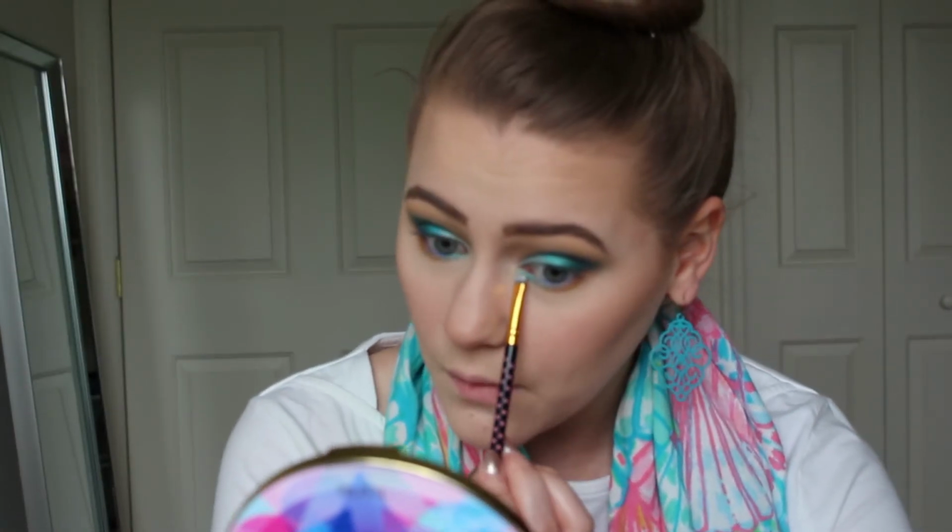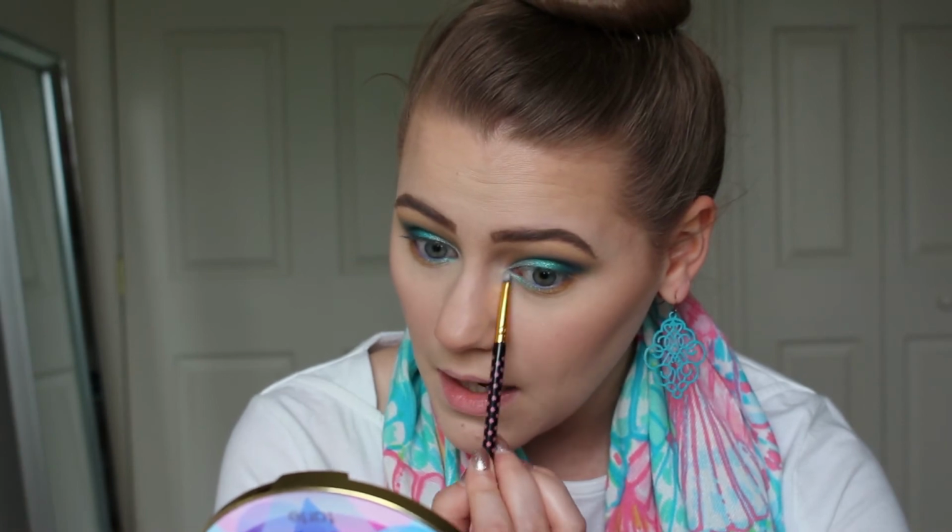So basically I'm just mirroring what I did when I first started with some of those transition shades. I'm also going to take a little bit of the color Pool Party, and I'm going to put that on the very inner corner of the lower lash line. And to lighten it up, back in with that silvery shade.